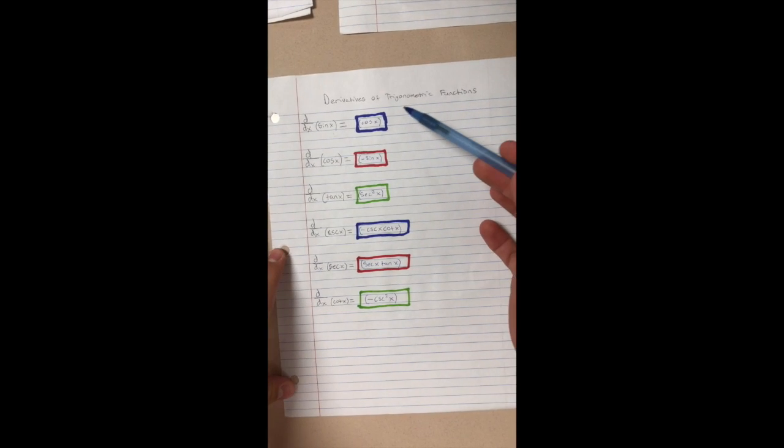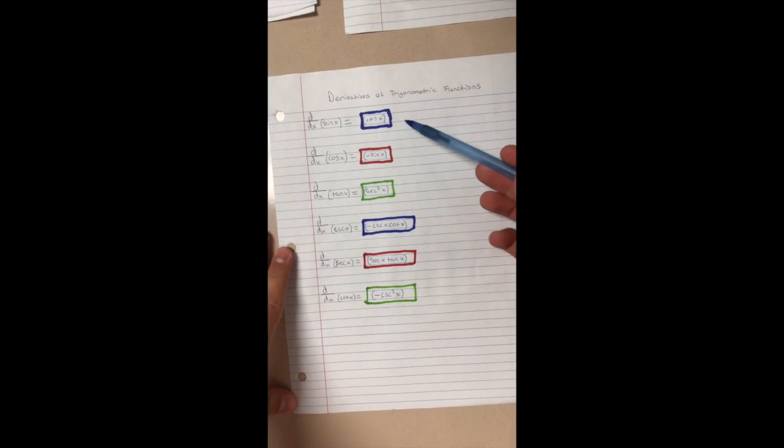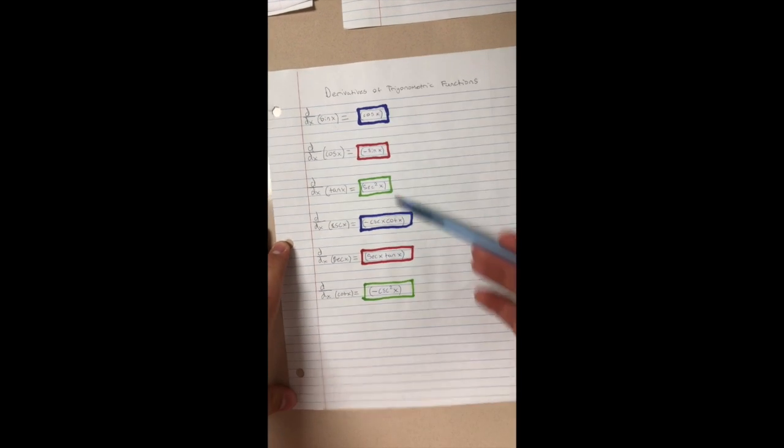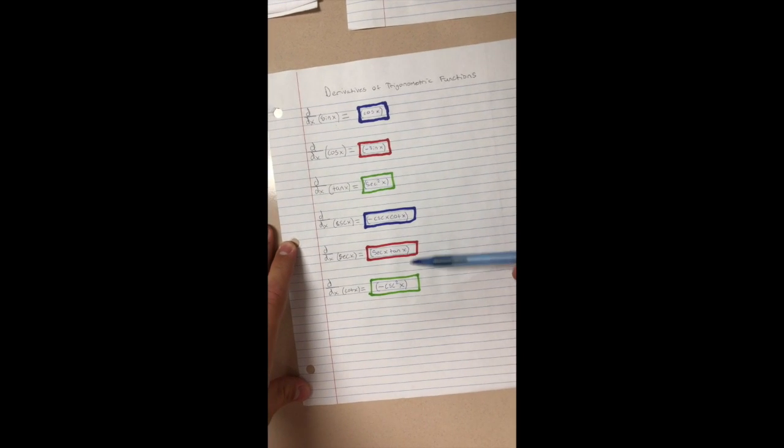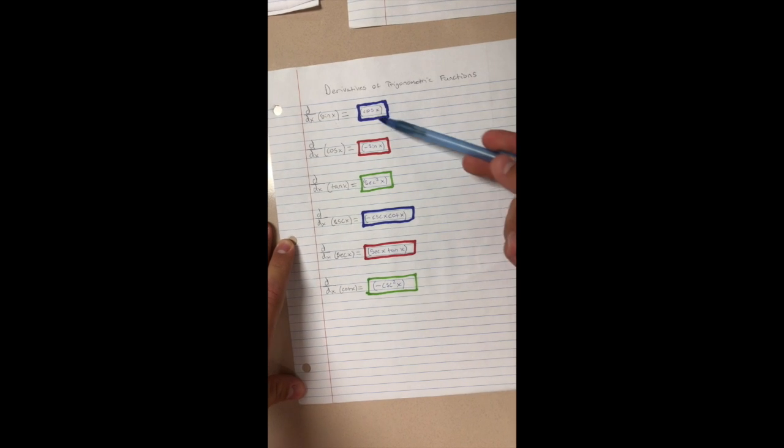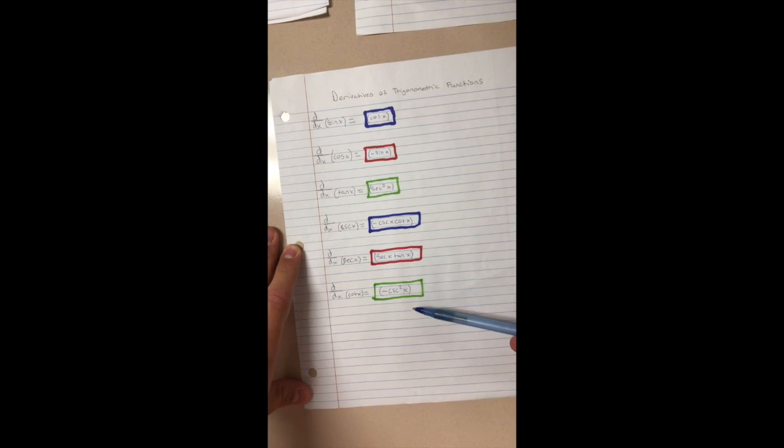All right, so for trig functions, they're not like other functions. They each have their own individual derivatives, and you can't use your normal rules in solving for them. So the only way to do it is just to memorize all of them.